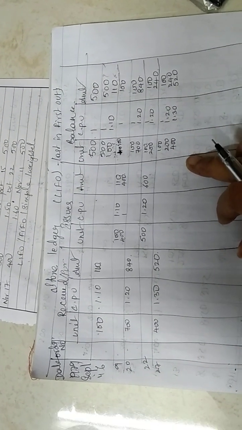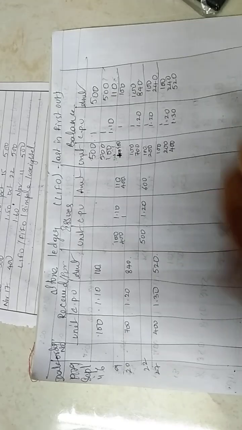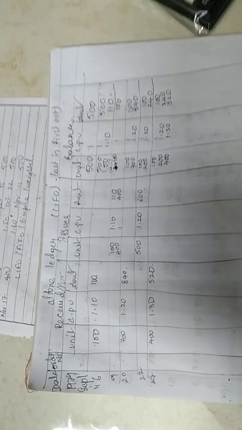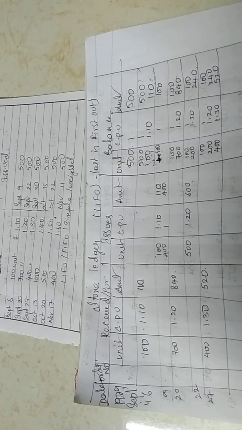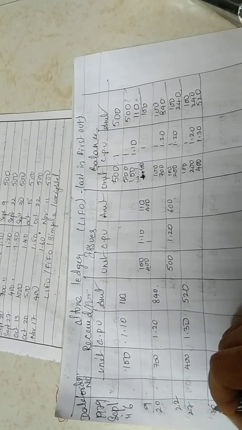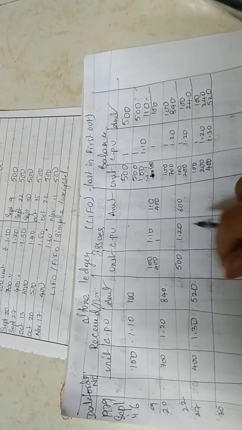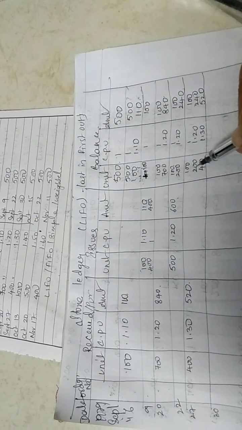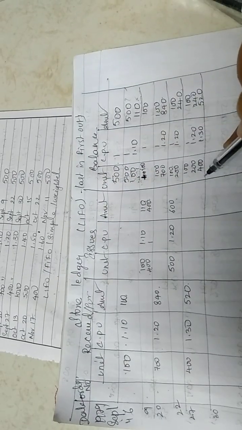So from these three different stocks, what is the next date? What do I have to do? That we have to find out. Now after 27th, the next date I am seeing is 30 September. On 30 September again we have issued 500, as usual. So to issue 500, since I always go with the LIFO method, I start from the latest.